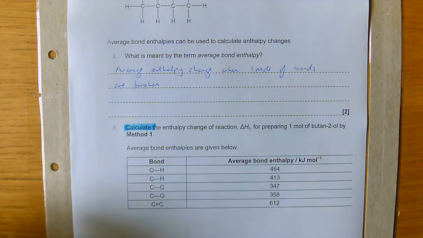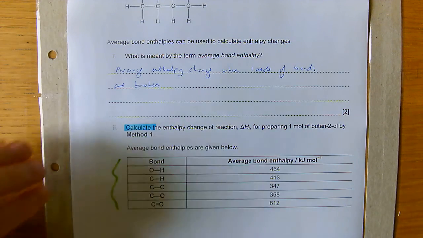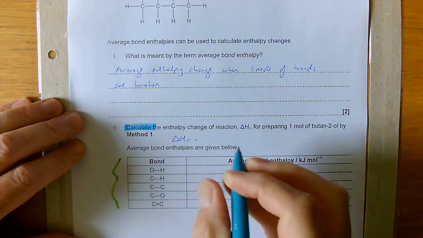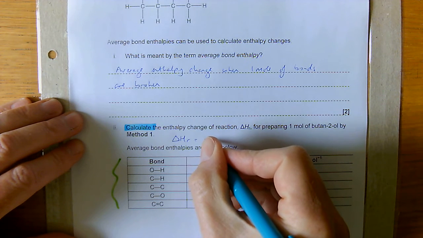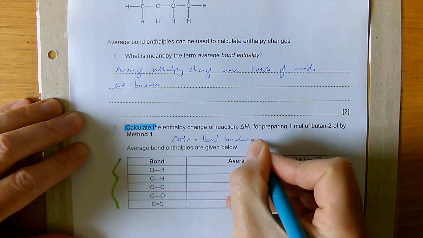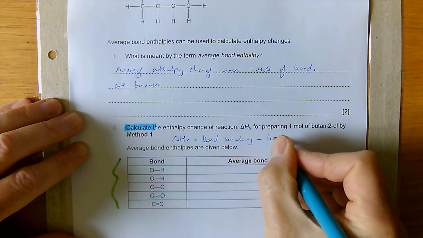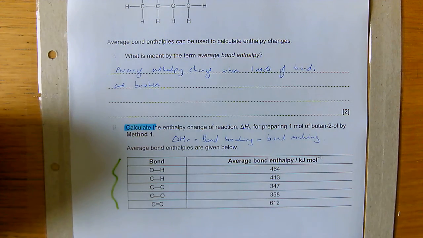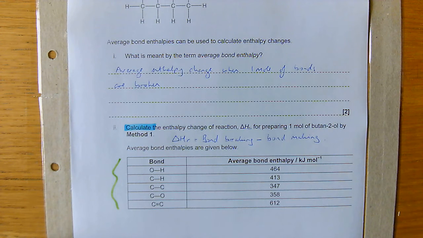The key information in the question again is obviously the data in the table here, and the way we're going to approach this is remembering that in order to calculate the enthalpy of a reaction, we need to work out the energy required to break the bonds in the reactants and then take away the energy released when the new bonds are formed in the products. And we use the bond enthalpy data to help us do that. If you've not done this question already, now would be a good time to pause the video and have a go yourself.